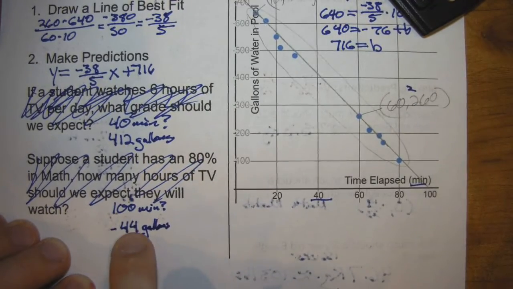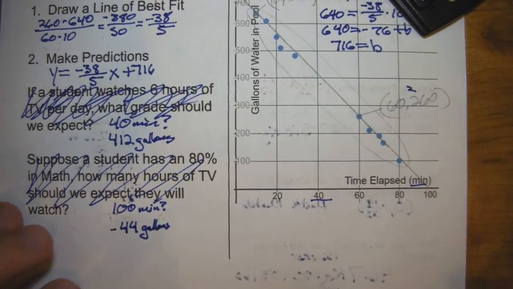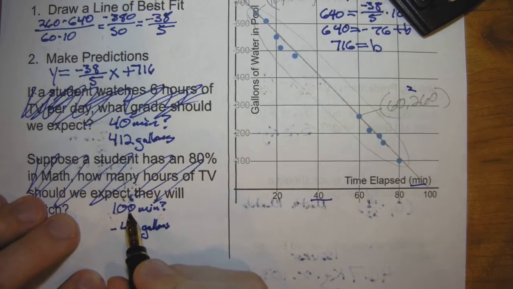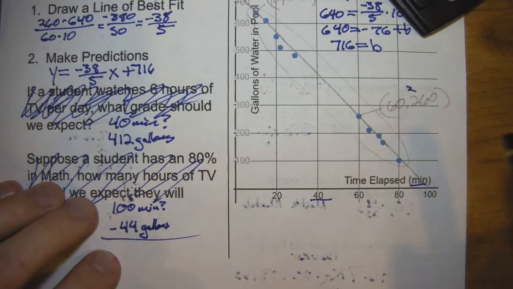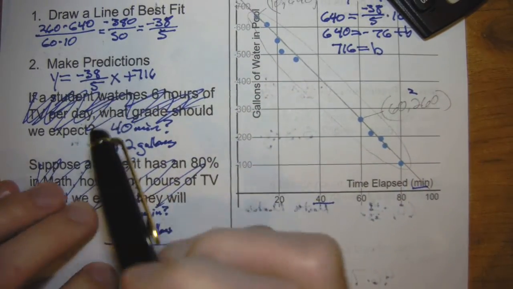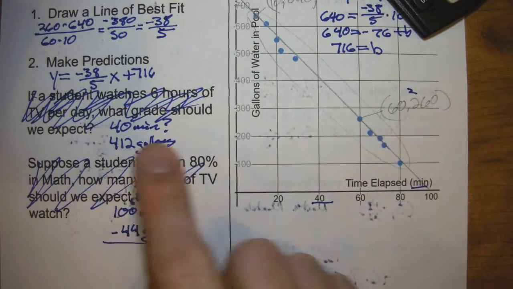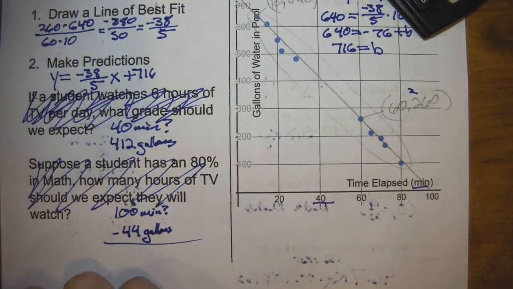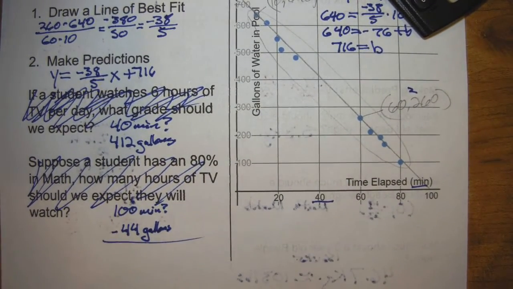But notice, in this case, our model tells us a number that doesn't make sense. So obviously our model is going to stop and break down at some point. And obviously minute 100 doesn't make sense. So we would have drained the pool before minute 100. That's one way we can interpret this answer. So this is what we're going to be doing today. We're going to be graphing our situations, drawing in that line, creating that equation, and interpreting what it means, and recognizing that sometimes our number will make sense. 412 in that situation, sure, seems to work. While in other situations, we might be able to plug a number in, but what we get out doesn't make sense, and we're just going to have to be cognizant of that.